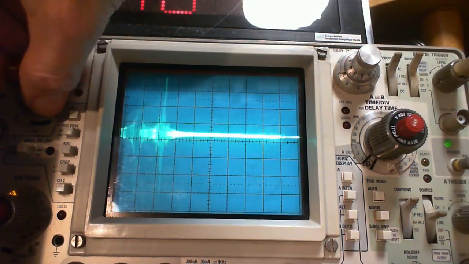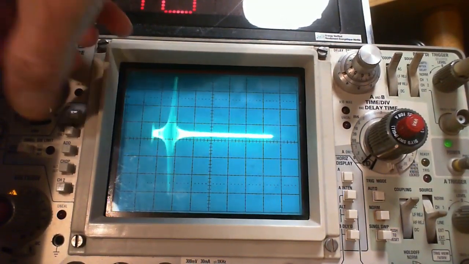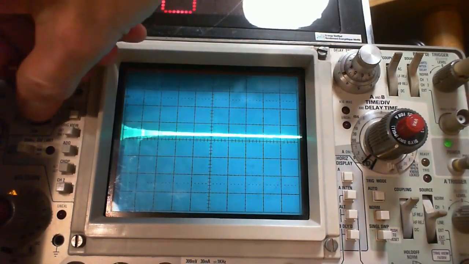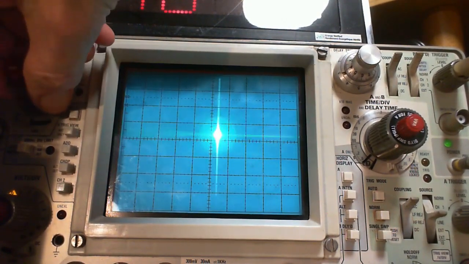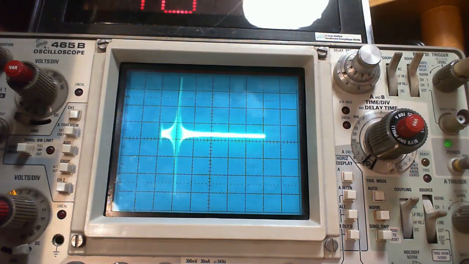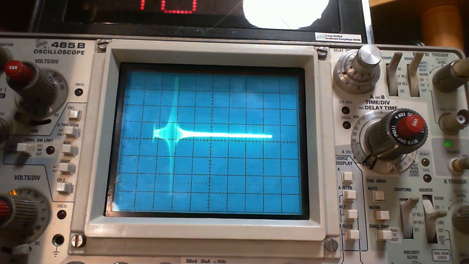No, you know what? I think maybe it's this control here. Down on the amplitude a little bit. Not a lot I can do while it's jumpy like that.